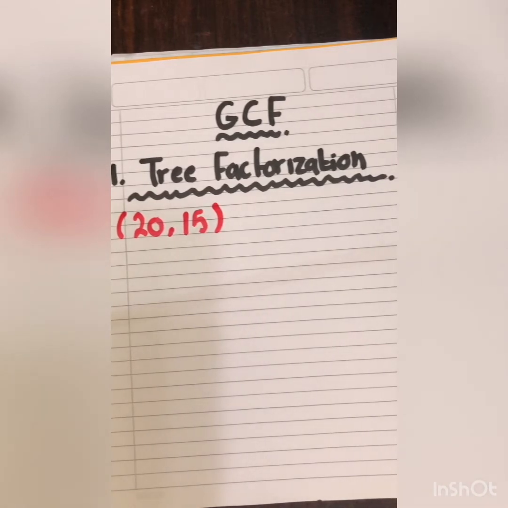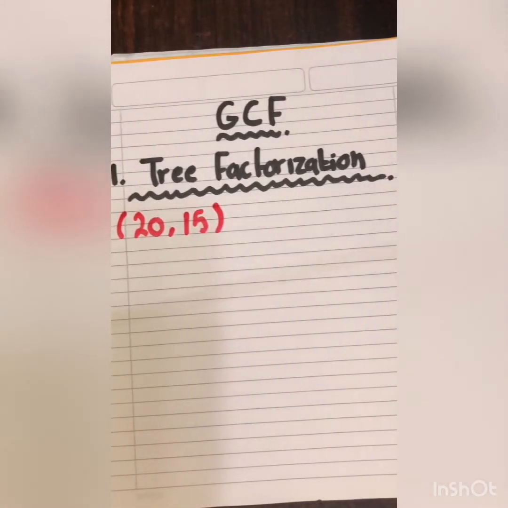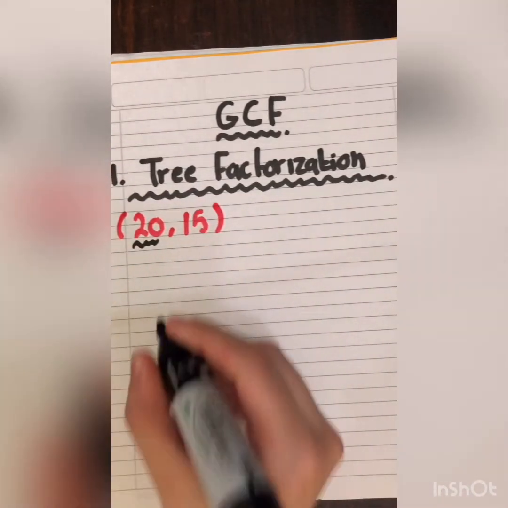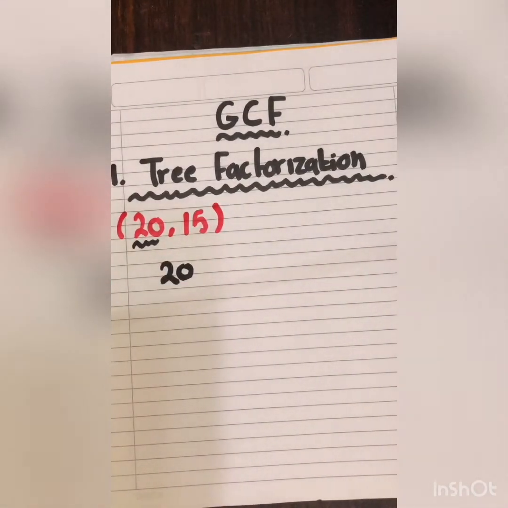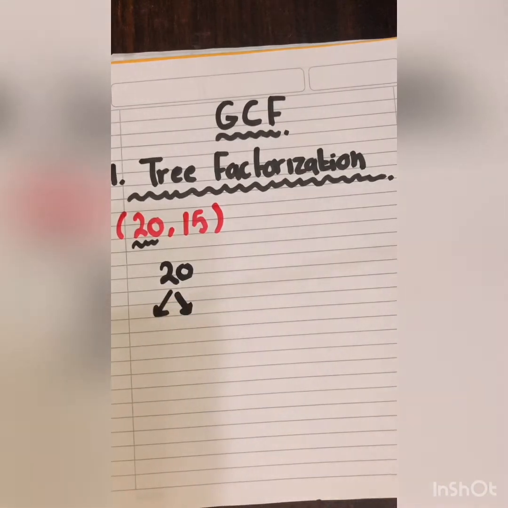Let's assume that we have two numbers, the 20 and the 15. I'm going to factor each number alone. So I'm going to start with the 20. I'm going to write the 20 here. Then I'm going to draw two arrows.